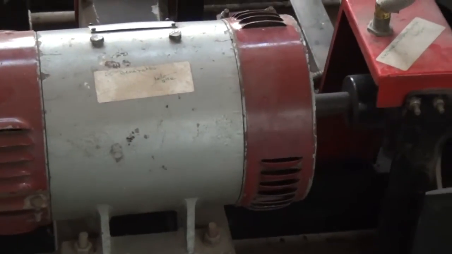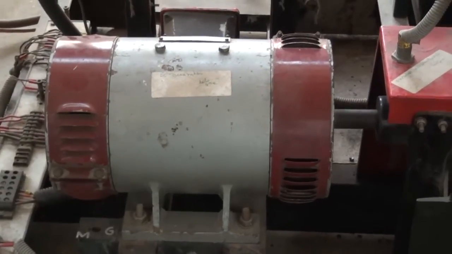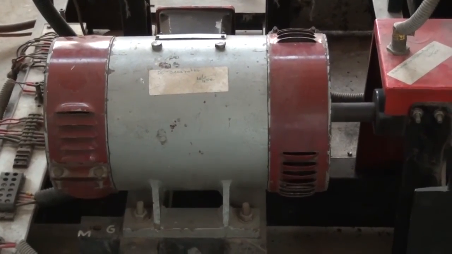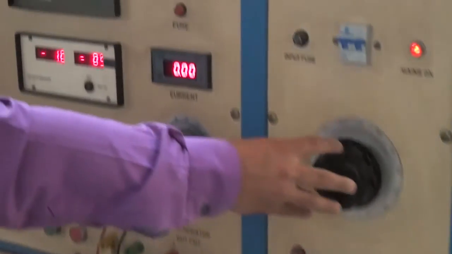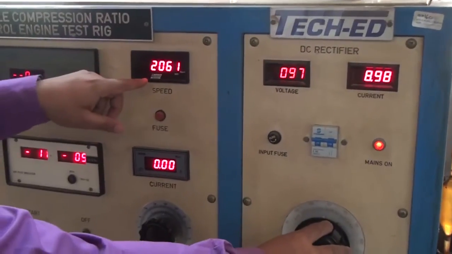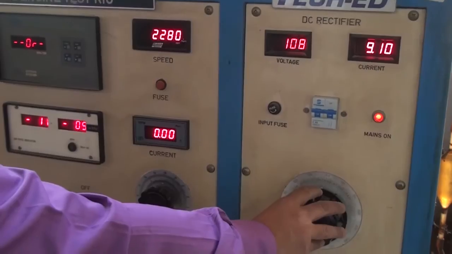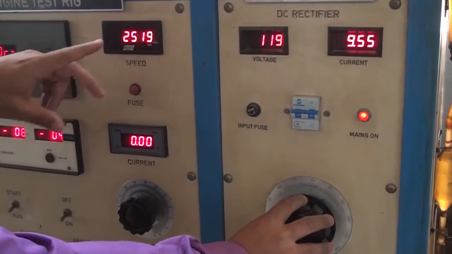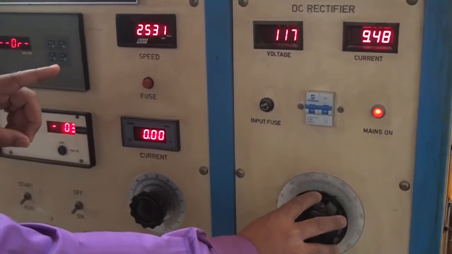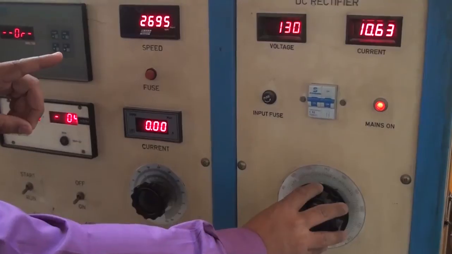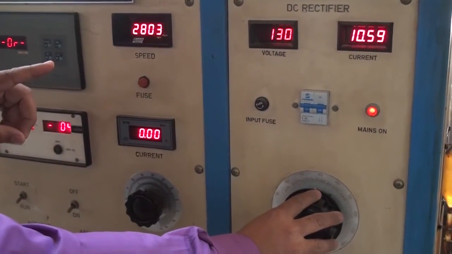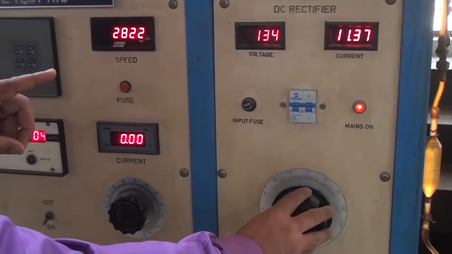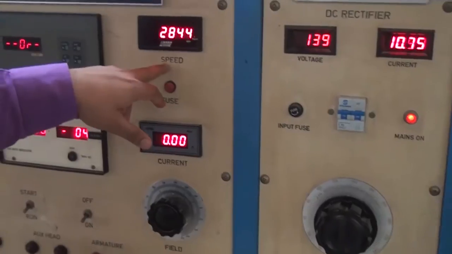Now you see this motor has started moving. Now we will slowly increase the voltage and current till the RPM is 2800, because the first reading we have taken had 2800. So we slowly increase this voltage and the current till the RPM is 2800. That is the rated speed. We are doing it at the rated speed. Now see, the RPM is 2800.